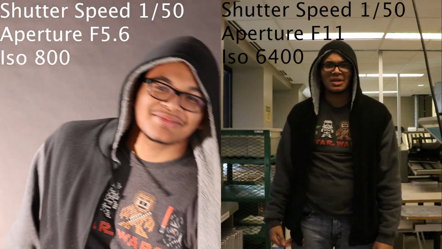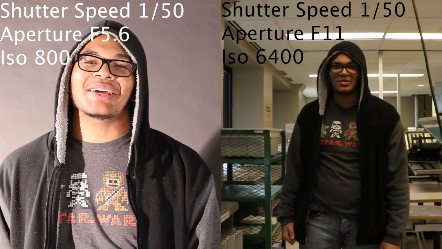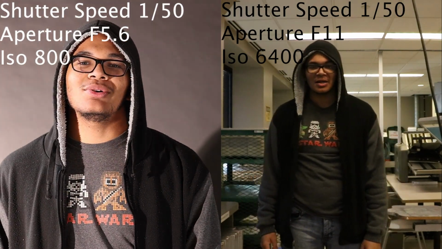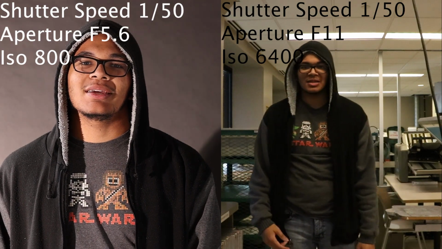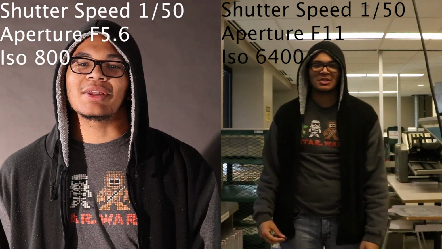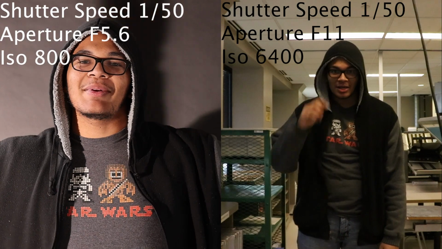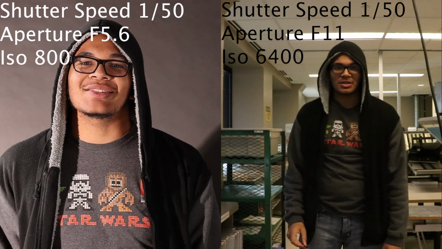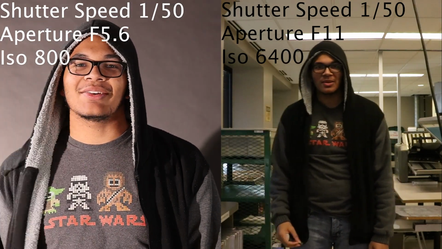Next are settings targeting creating noise. As you can see, the one on the right is noticeably more noisy and grainy than our control on the left. If you have a lot of noise, you would want to turn down your ISO. And if you wanted the noise like we did for this, you would turn it up.